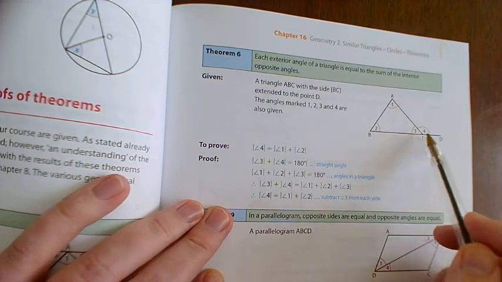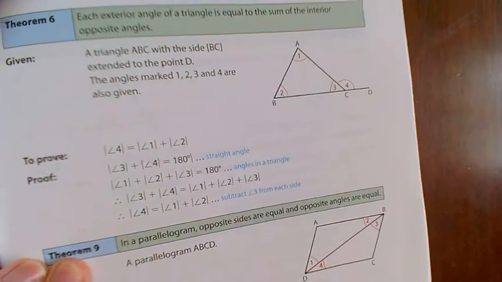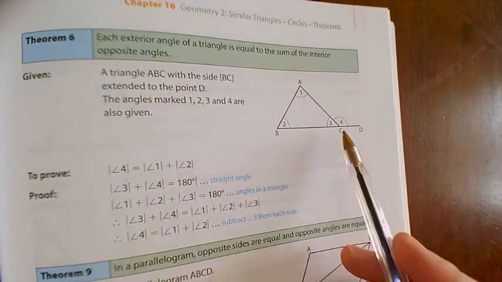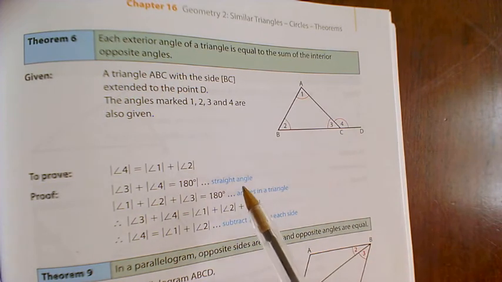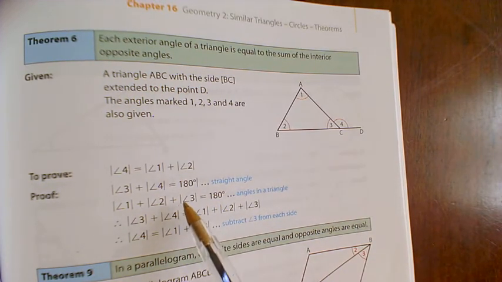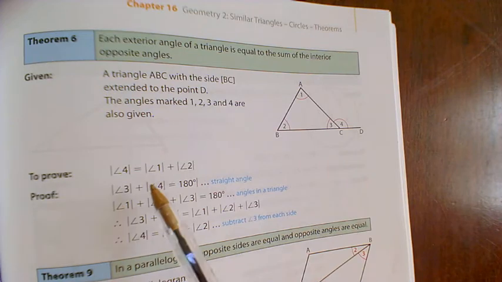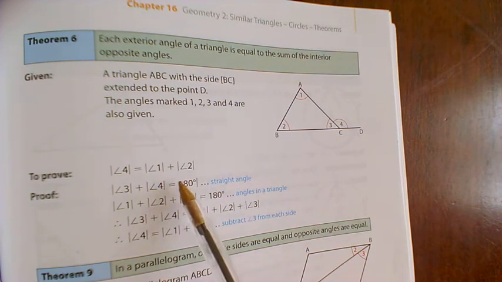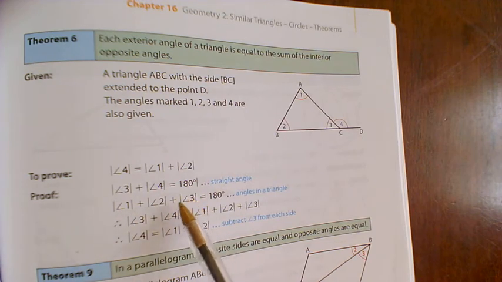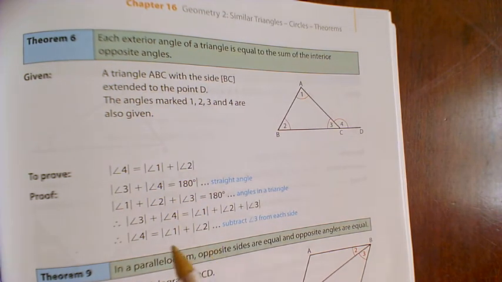You know that 3 and 4 should add up to 180 degrees because it's a straight line. You also know that angle 2, angle 1 and angle 3 added together should equal 180 degrees because it's a triangle. Okay, so you've got those two pieces of information. That means that if this is equal to 180 and this is equal to 180, these 3 angles must equal these 3 angles.